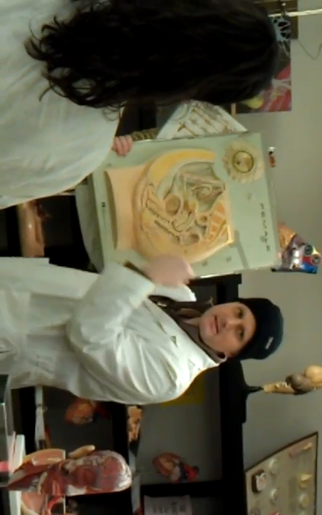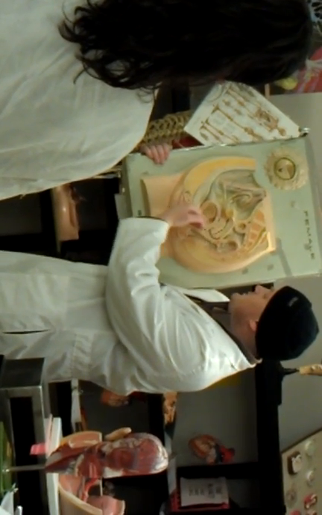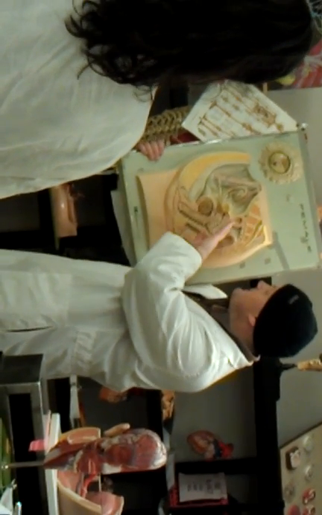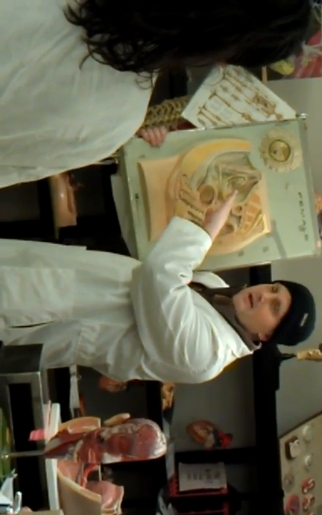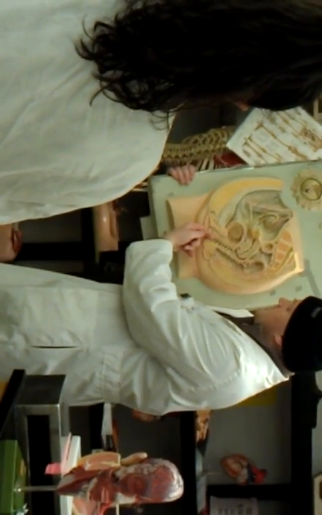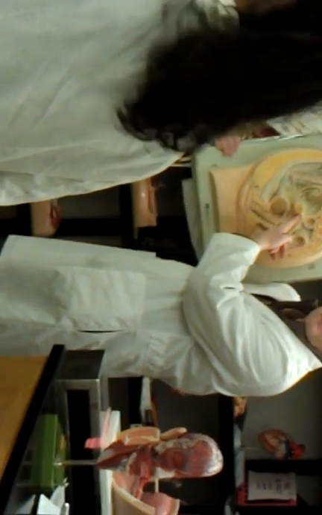Okay. Now look at this 3-dimensional model. With the sagittal view, we see the angle between the vagina and the cervix and the uterus. We see that the uterus is anteflexed, or flexed forward. So if you want to insert an instrument into the uterus, you have to start out going this way and then make a 90-degree turn to get into the uterus.